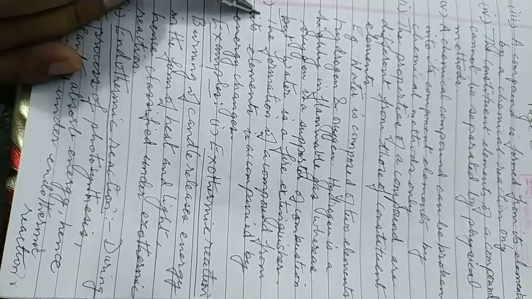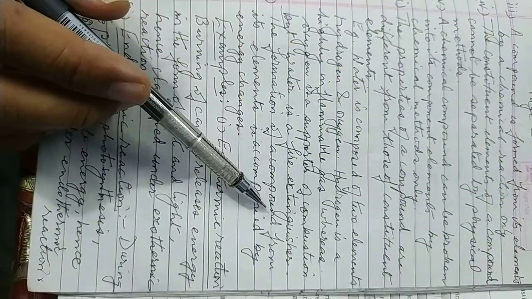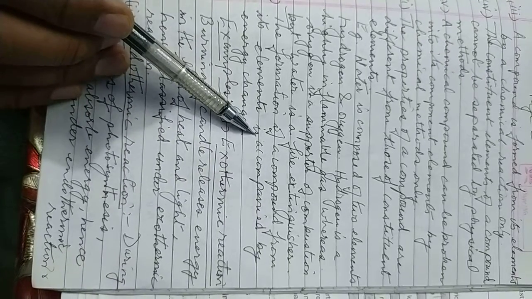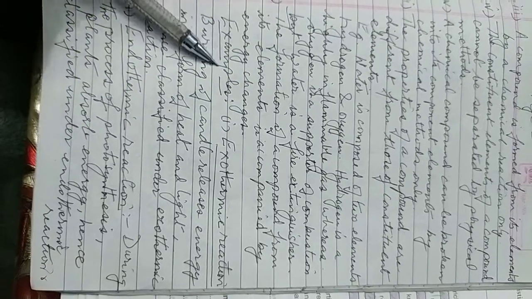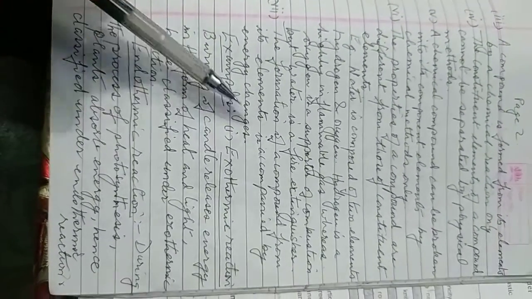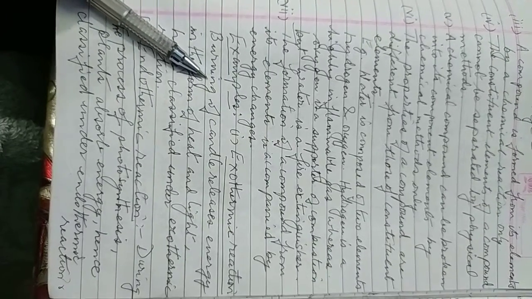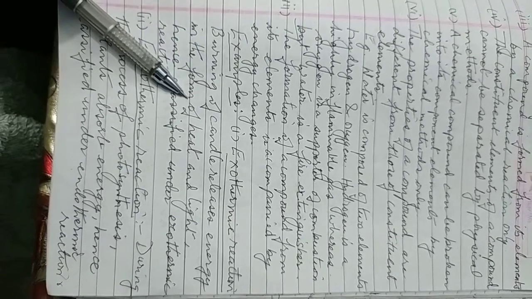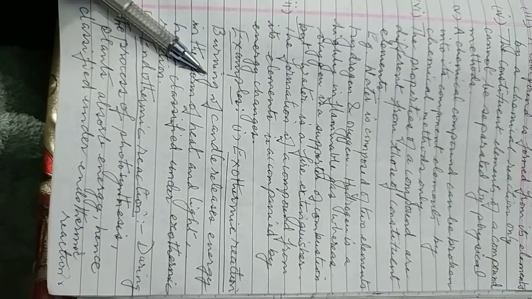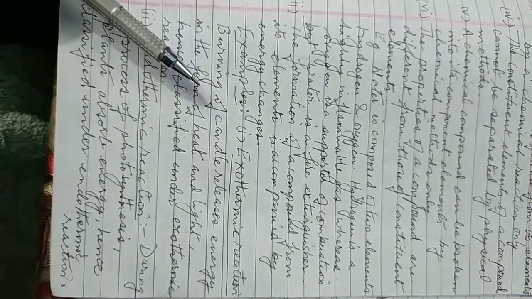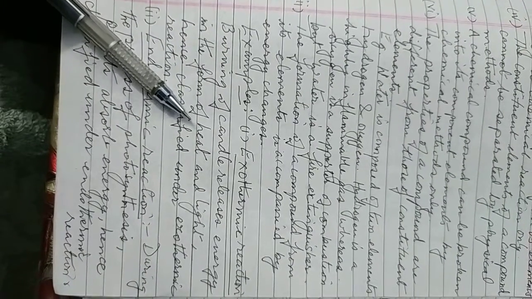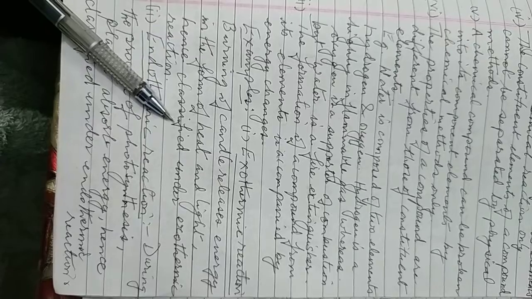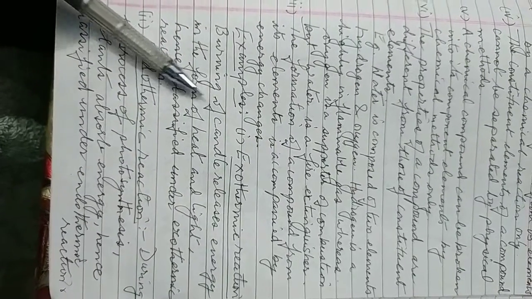Then another characteristic of compound is that the formation of a compound from its elements is accompanied by energy changes. We can understand how energy changes take place in the formation of a compound by taking examples of exothermic reaction, wherein light and heat come out. For example, many times we burn candles, and when we burn candles we see light and we see heat coming from the top of the flame of the candle. Hence we can classify this under exothermic reactions.